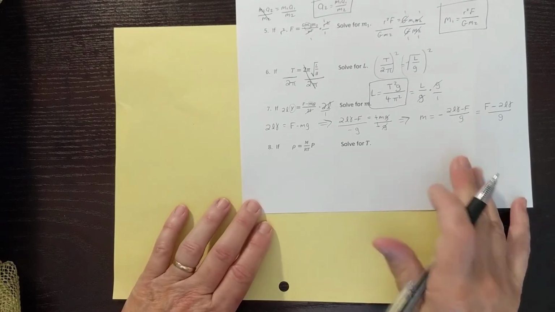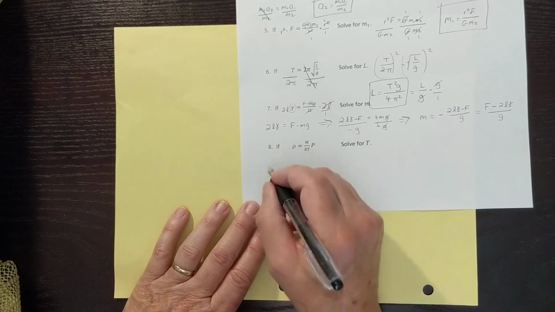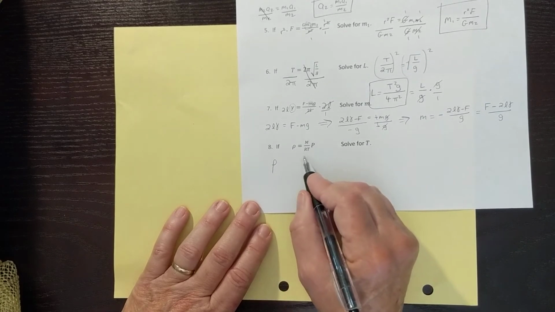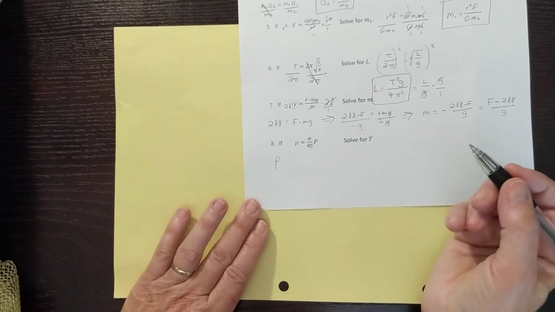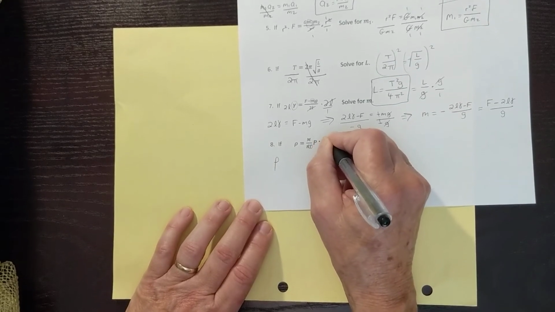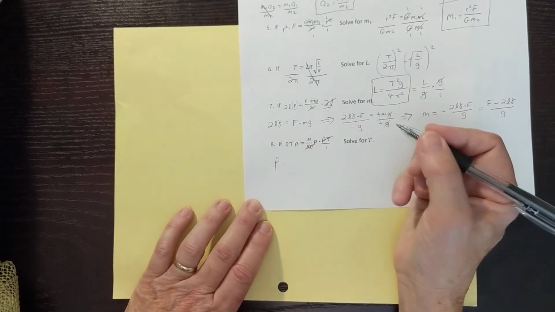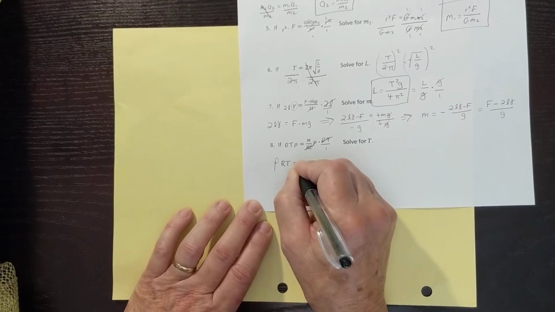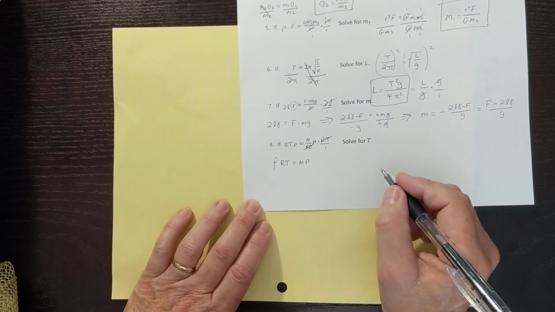All right, last one. Let's solve for T. This is a symbol called rho. Kind of looks like that. Rho is equal to m over rT times p. We're trying to get to this T. All right. If it's got a fraction, I'm going to kill the fraction by multiplying by rT. These guys cancel, so I get rho times r times T is equal to mp.